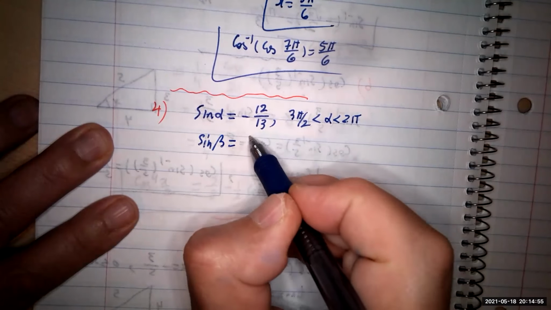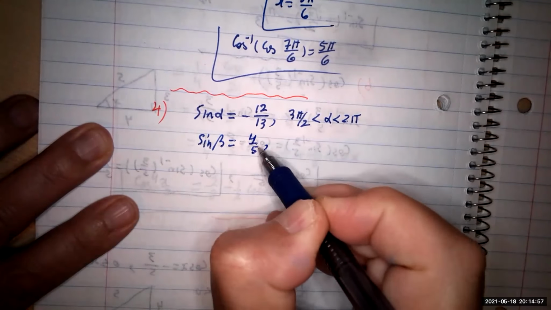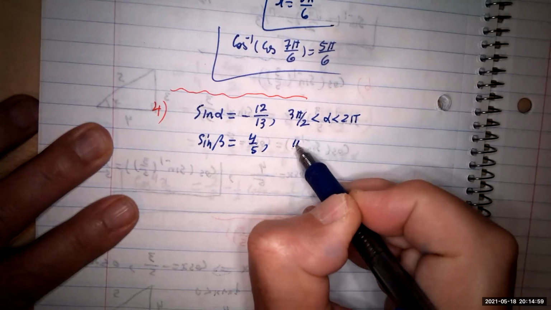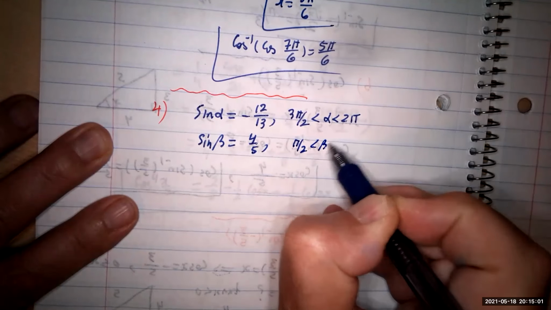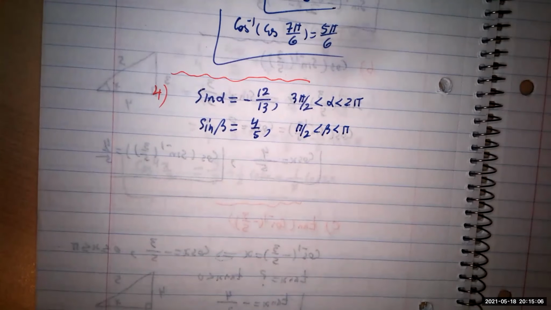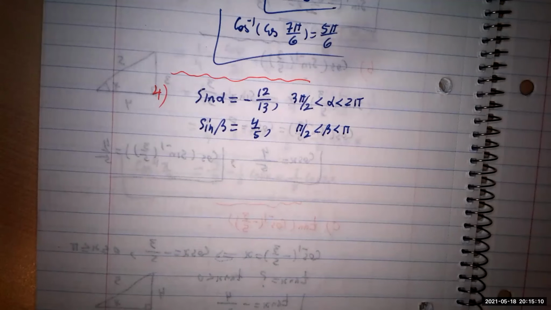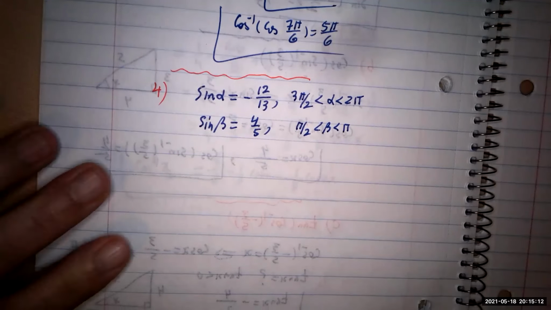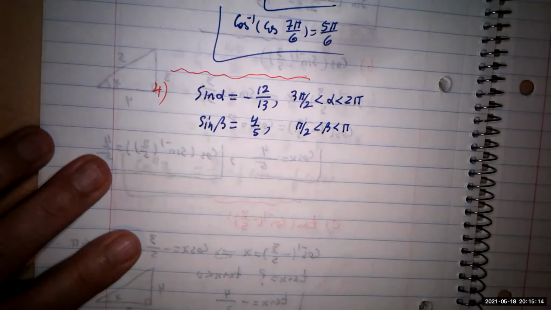Sine of beta is 4/5, and beta is in the second quadrant. Okay, quickly find the cosine of both of them because you need it in this problem. So before going on, we take care of that one first.